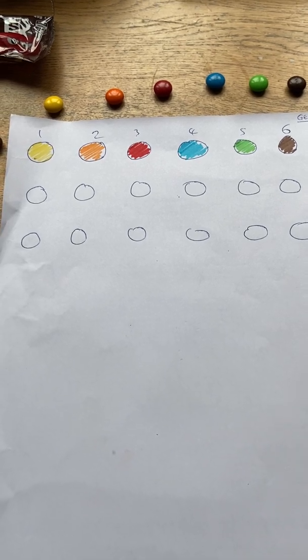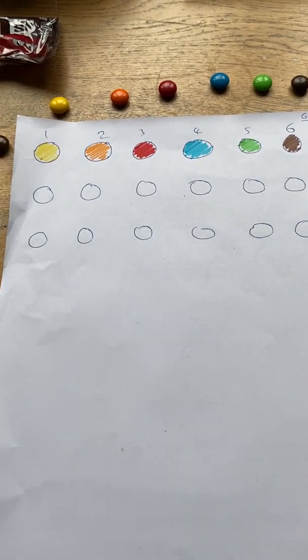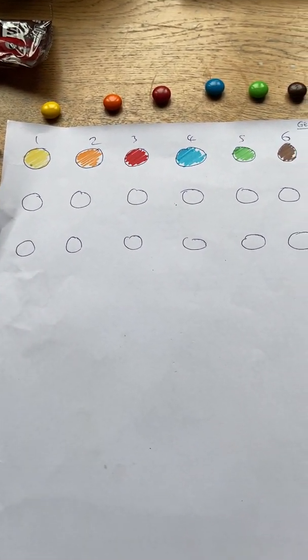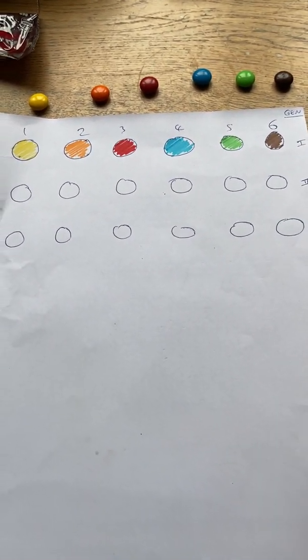And what you're going to do, this is generation 1, we've got one of each, and then you're going to draw generation 2 with empty circles. You don't know which of generation 1 are going to breed or not yet, and the dice will tell you which are. So here we go.